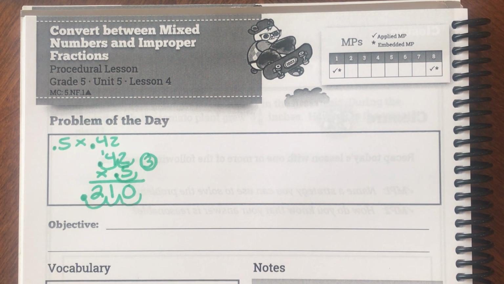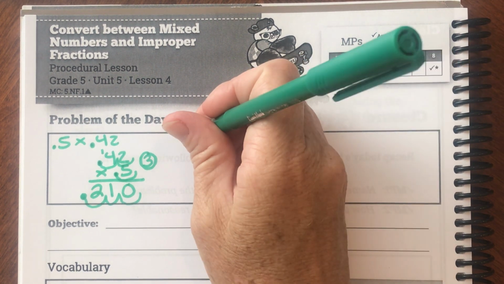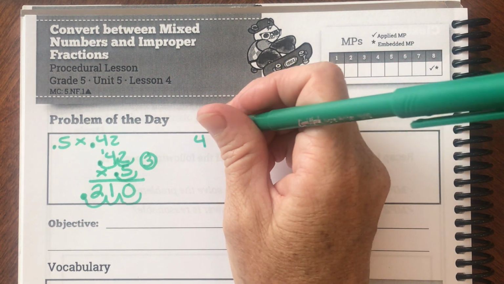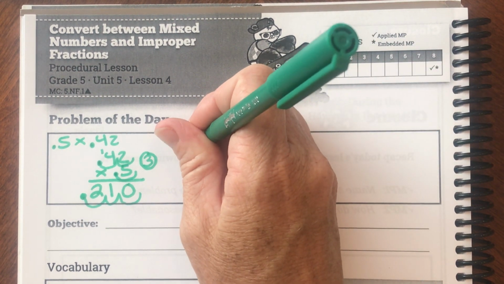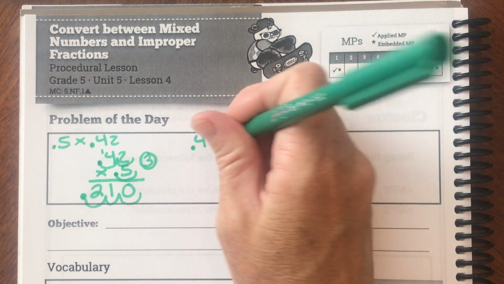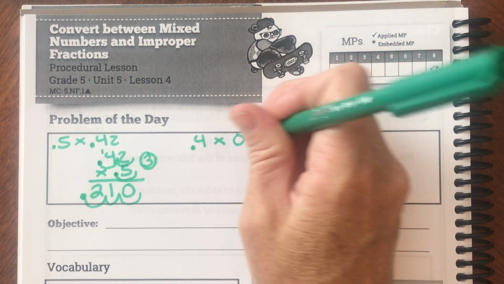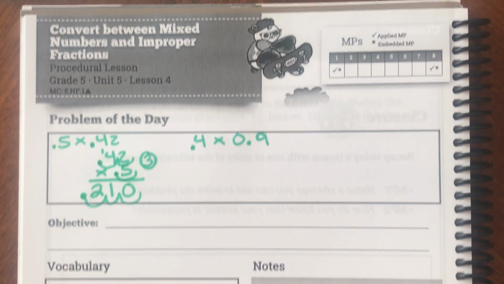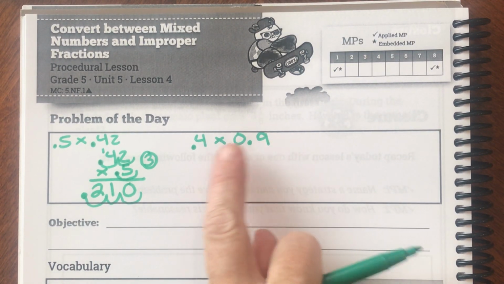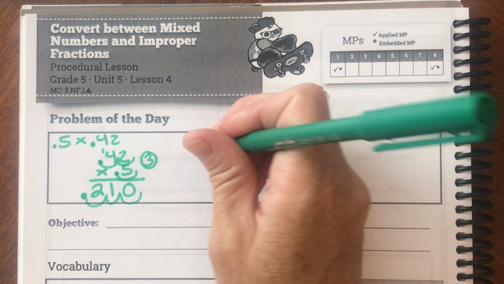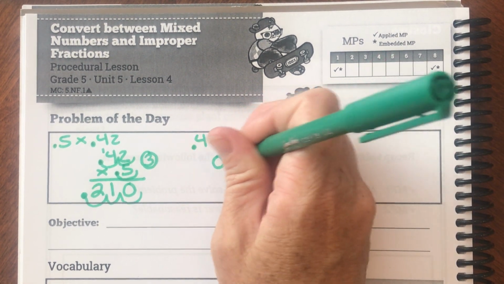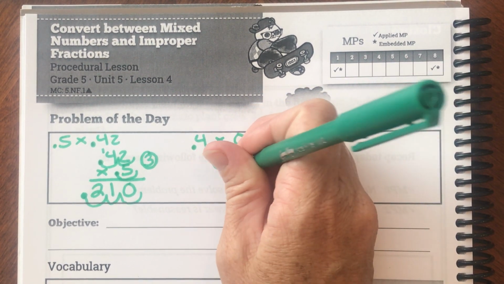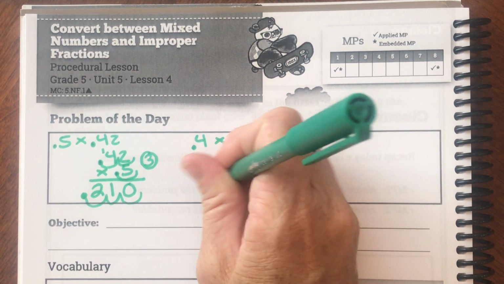Okay, let's try another one of those. If I had 4 tenths times 0 and 9 tenths. Okay, again, we're going to just ignore the decimals and we're going to set it up regular. So because 0.9 is a longer number, I'm going to put it on top. And then my 4 tenths goes on the bottom.